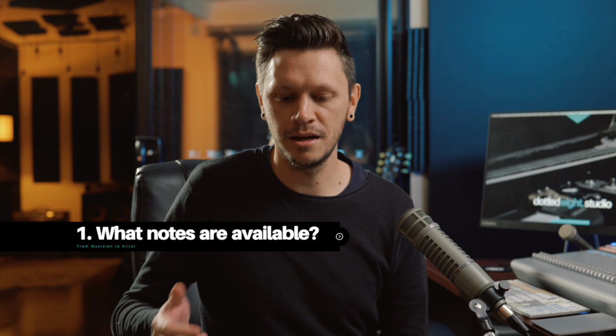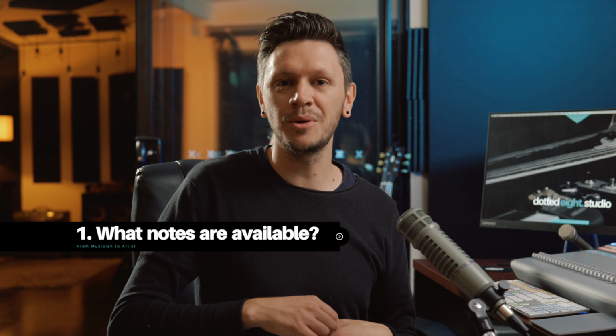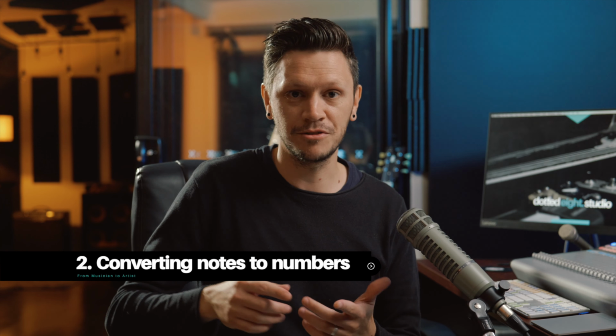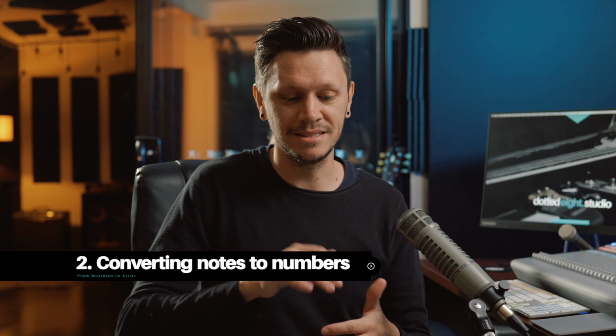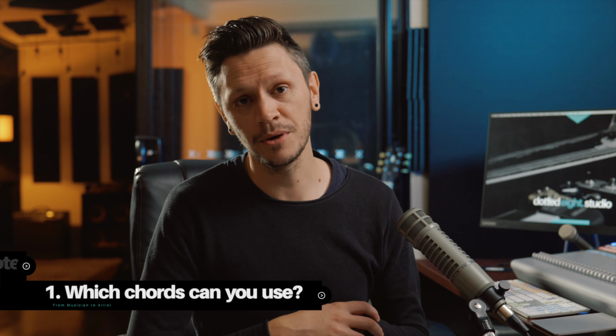So I'm going to start by showing you which notes are available within a key. I'll do that both on the piano here and on the guitar fretboard. Then I'm going to show you an easier way to think about those notes. We're going to transform those into numbers, so you just have to remember 1, 2, 3 instead of all the different notes on the piano or the guitar. And thirdly, we're going to look at chords.